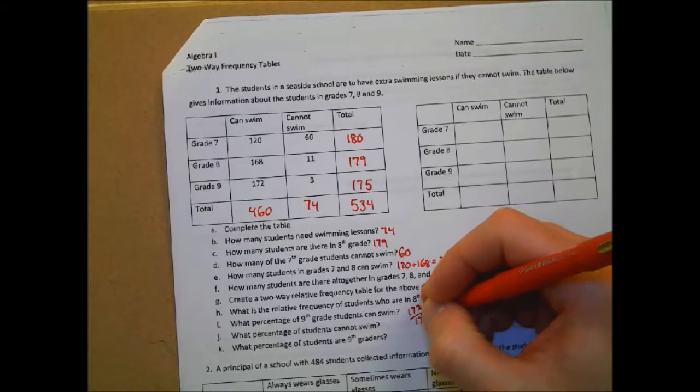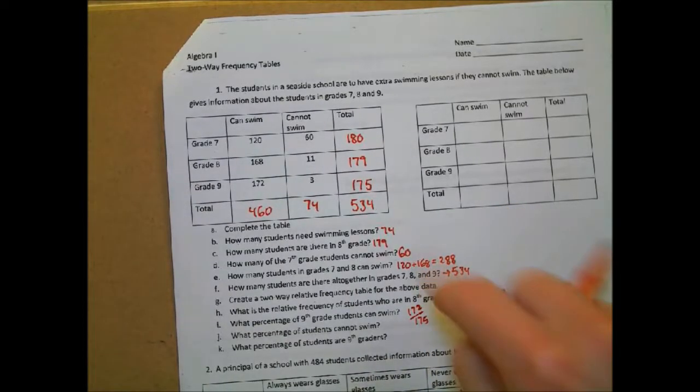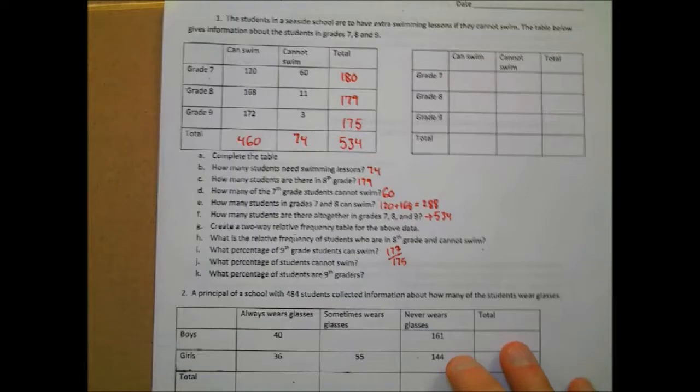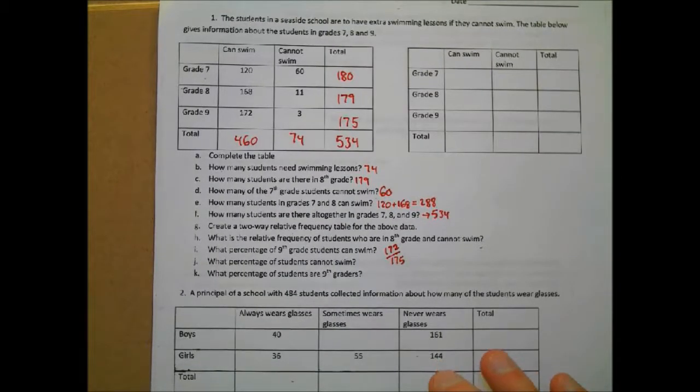Now, do you guys know how to change a fraction to a percent? Yes. How do we do it? Well, yeah. Okay. So basically, you get 172 divided by 175. You get the big old number right here. Then you times 100, and you get 98.